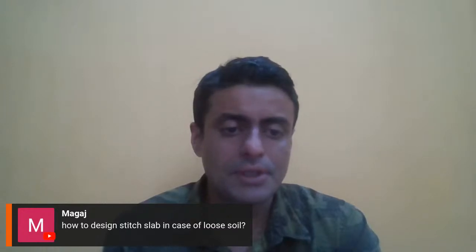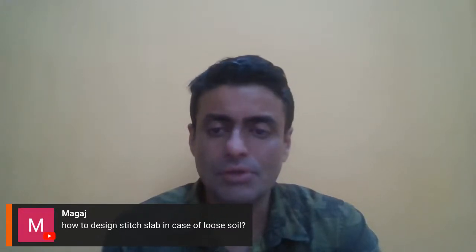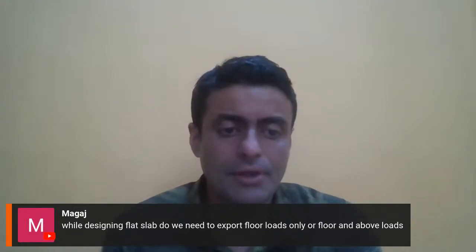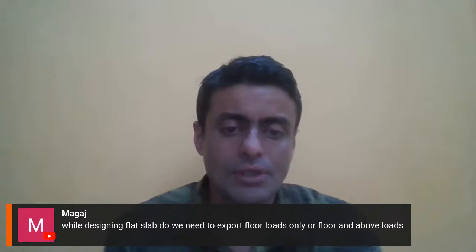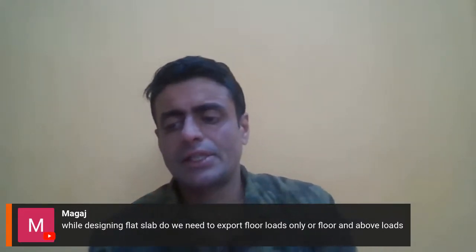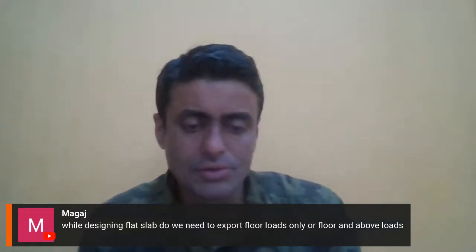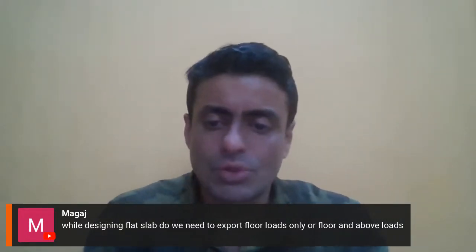Okay. How to design stitch slabs in case of loose soil? I'm not sure what you mean by stitch slab. Maybe you could elaborate. Mr. Magaj is saying, while designing a flat slab, do we need to export floor loads only, or floor and loads from above? If you are designing just the one slab, taking it from ETABS to SAFE, you can use the simple floor loads only option.